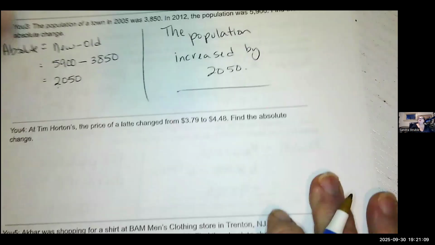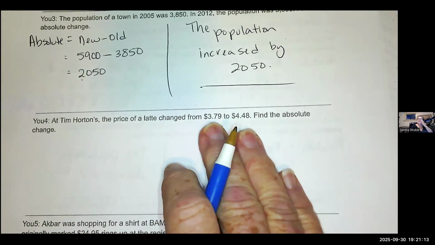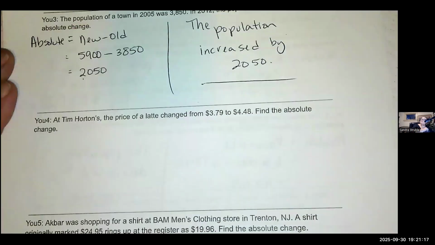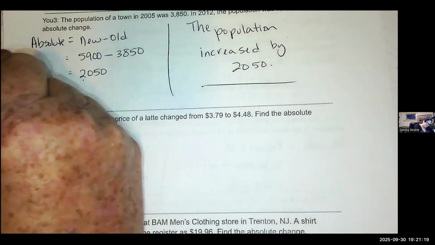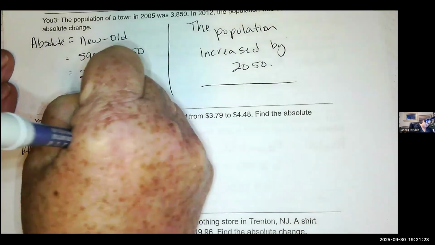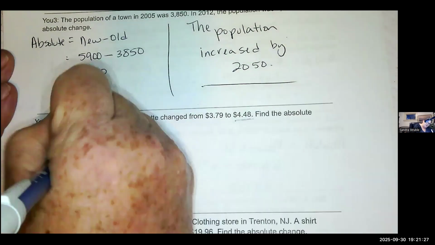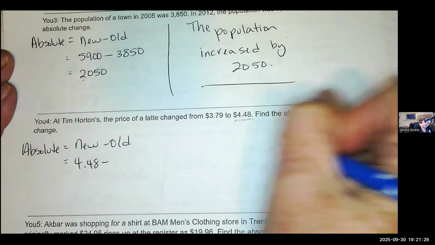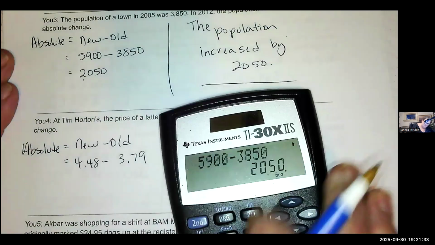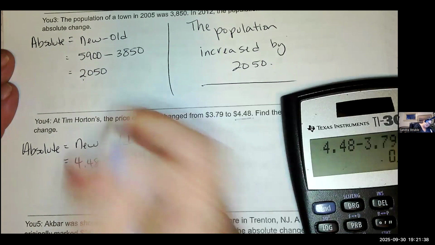Okay. At Tim Hortons, the price of a latte changed from $3.79 to $4.48. Find the absolute change. Pause the video and attempt this one yourself. New minus old. All right. The new value is the higher price, $4.48. The old value is the $3.79. We need to subtract the two. And I got 0.69.